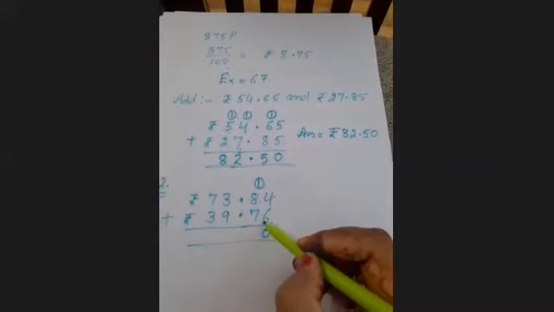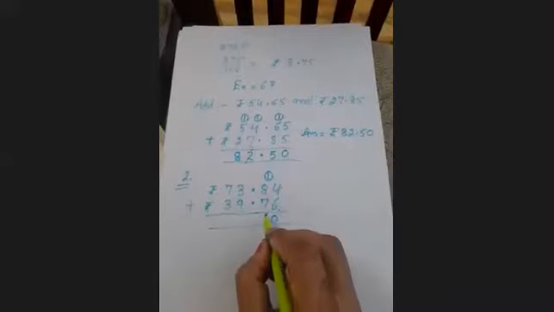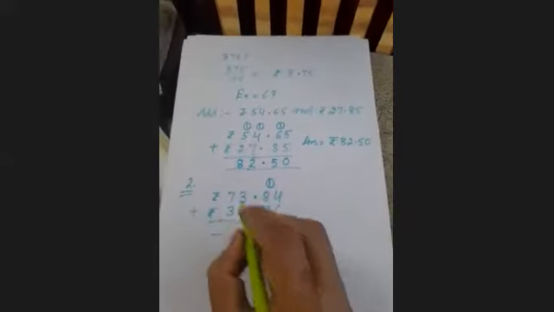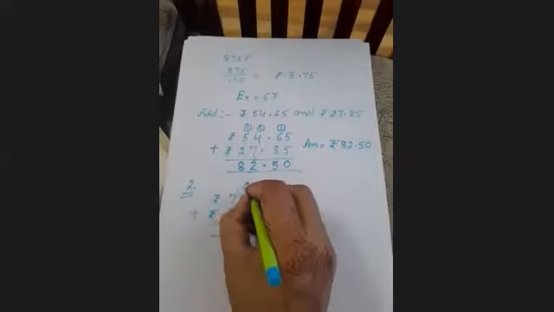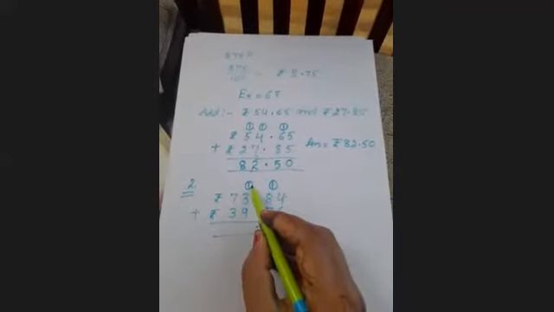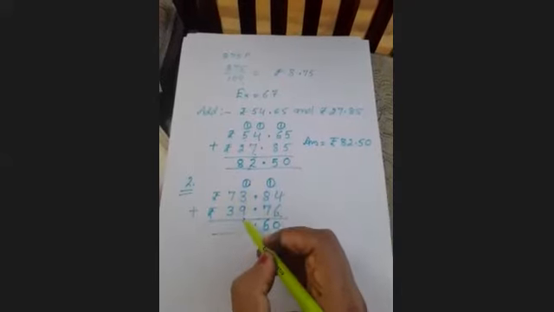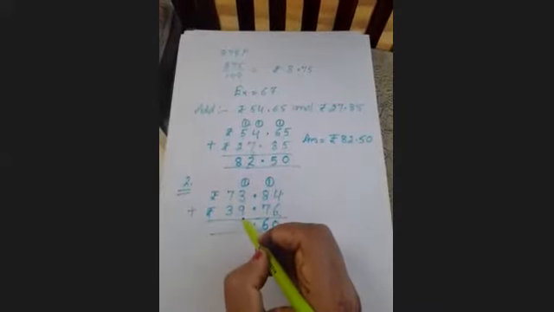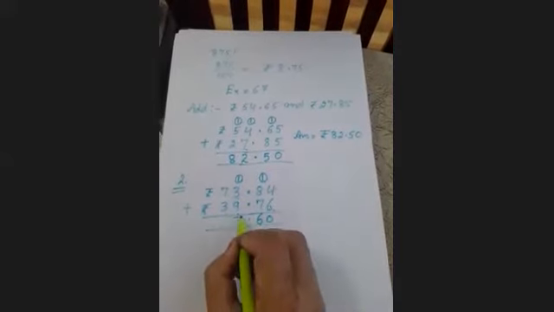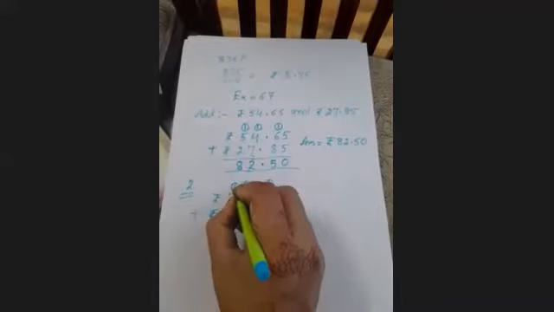9 plus 7 is 16. Write here 6 and carry 1. 3 plus 1, 4. And 4 plus 9 is 13. So write here 3 and carry 1.